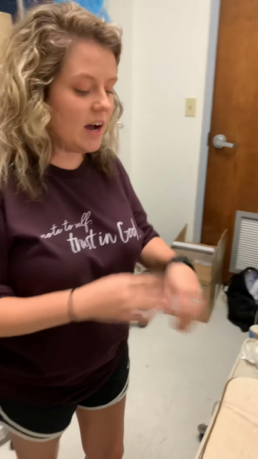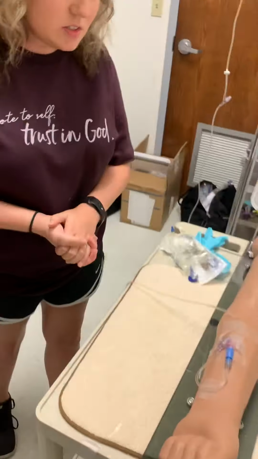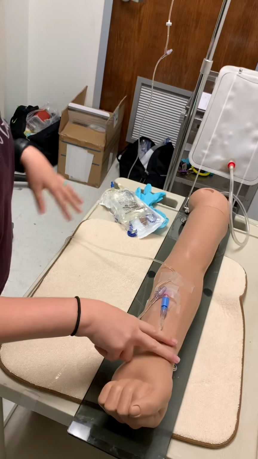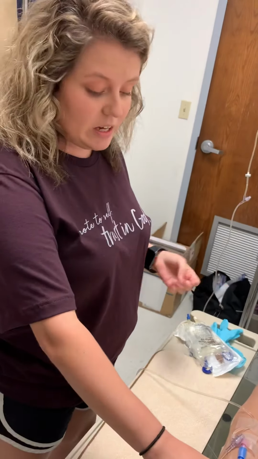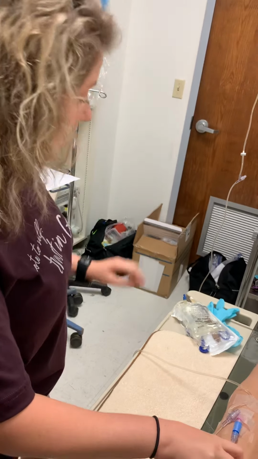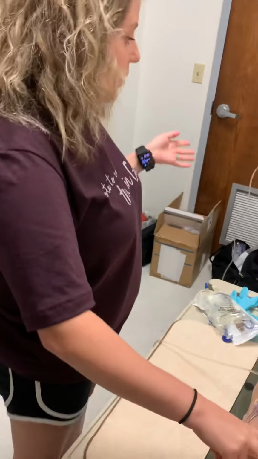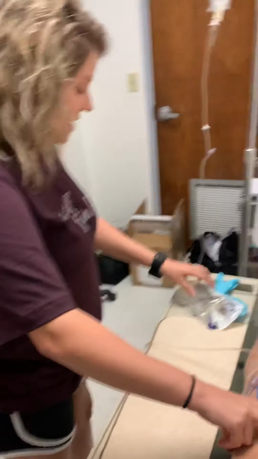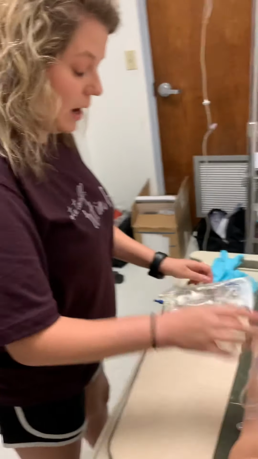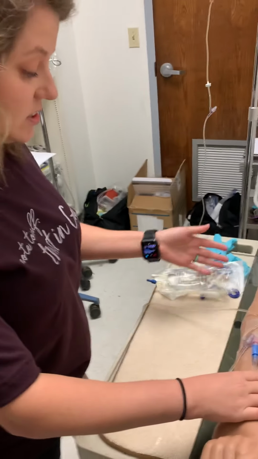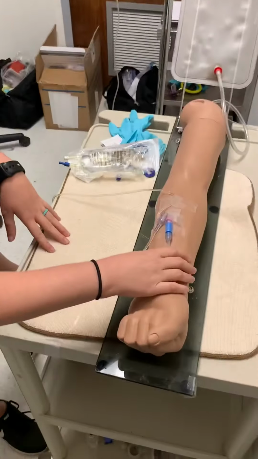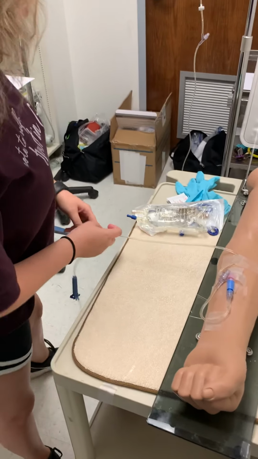So I'm going to knock on the door, come in, hand hygiene. I'm going to introduce myself to the patient. I'm going to have 2 identifiers. This is the correct patient, so I'm going to explain the procedure. Okay, we're going to be giving you an IV piggyback of Zosyn today. Okay, so I'm going to assess the site first to see if it is good. And there's no phlebitis, no irritation, so we are safe.